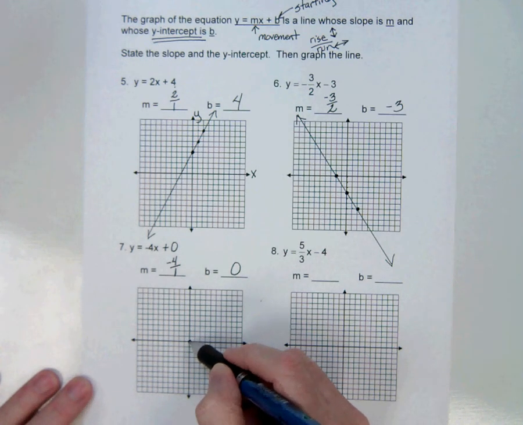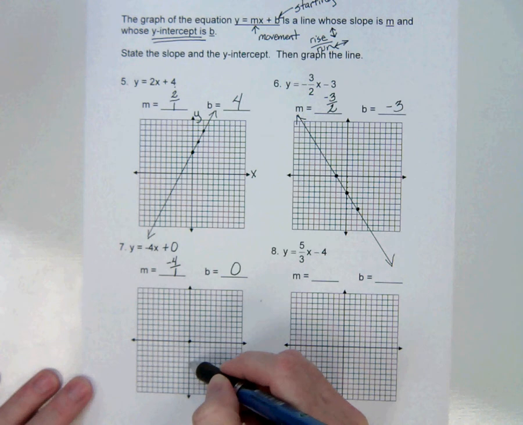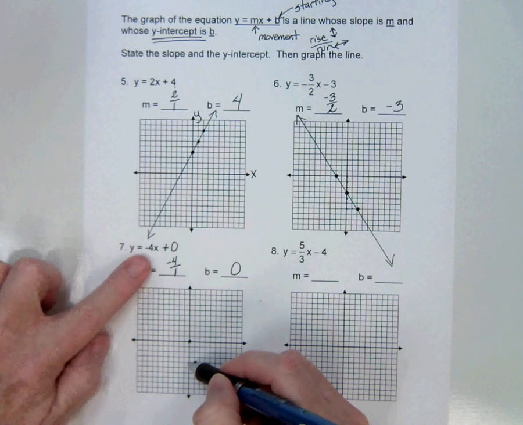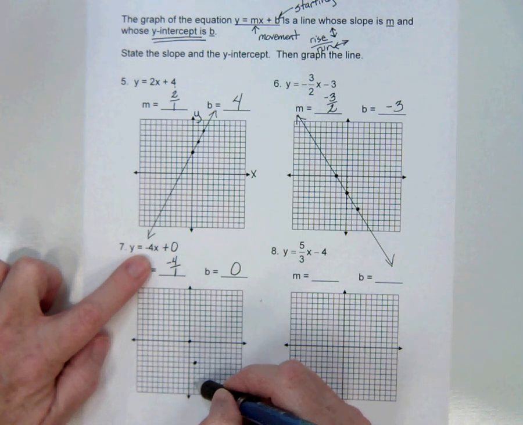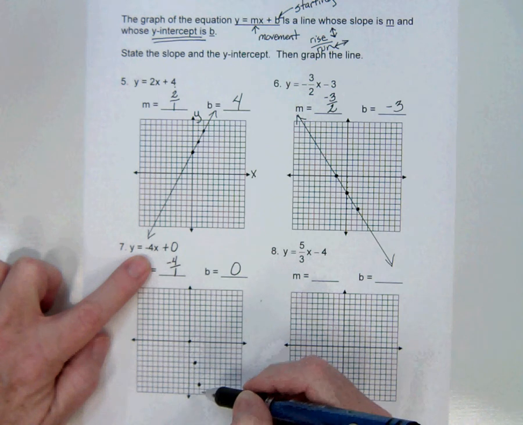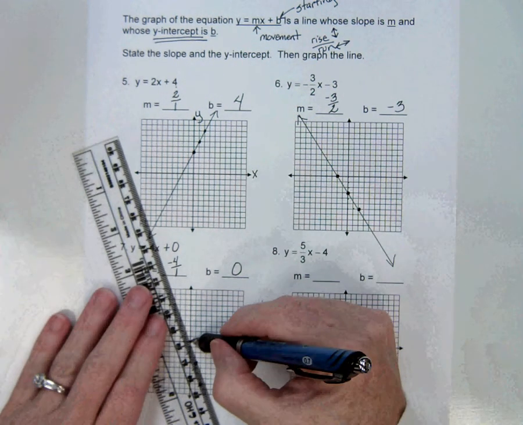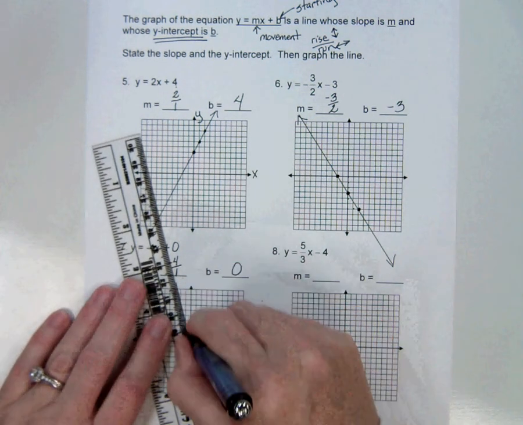It's also the point 0, 0. From that point, you're moving down a negative 4 and then over a positive 1. A common mistake here is that students walk down negative 4 when they see this negative 4 and then they stop. But it's always over at 1. 1, 2, 3, 4, over 1. Again, 3 points, and draw your line.